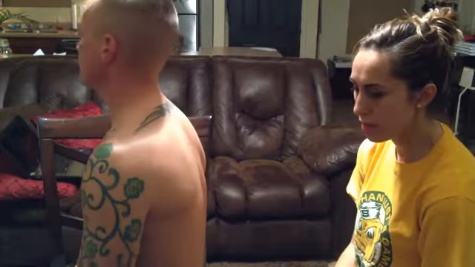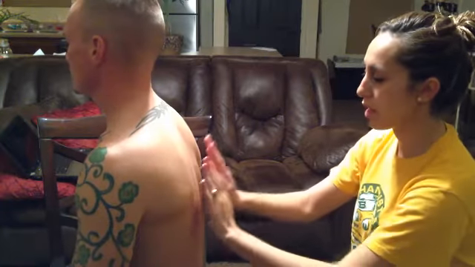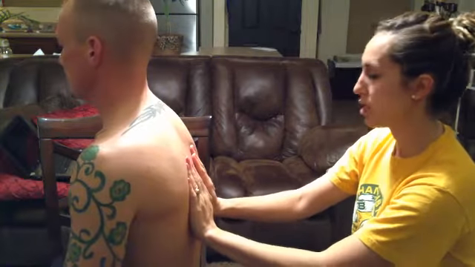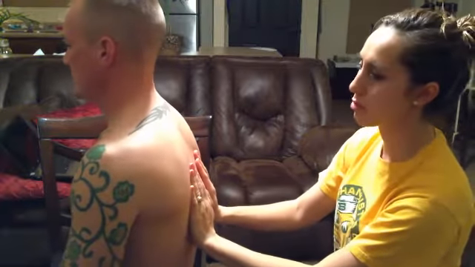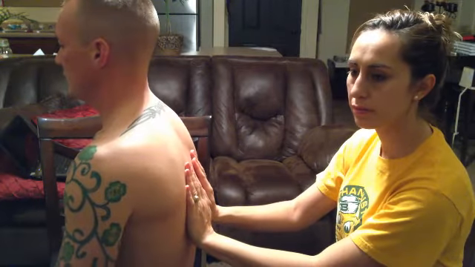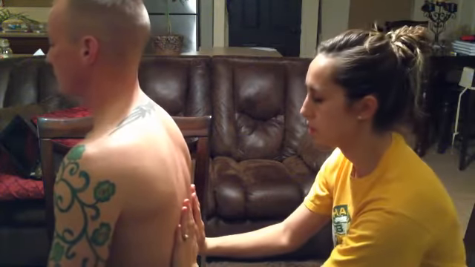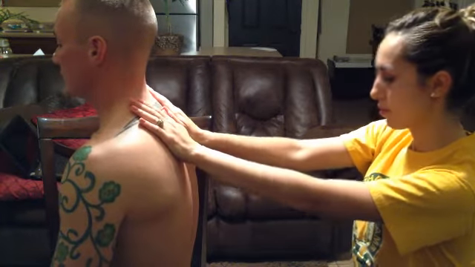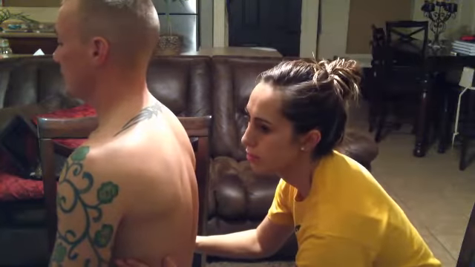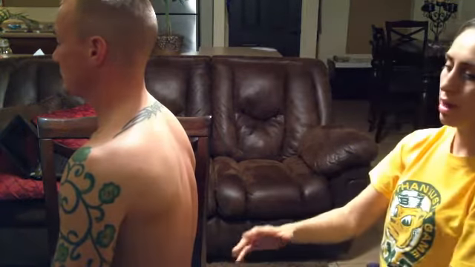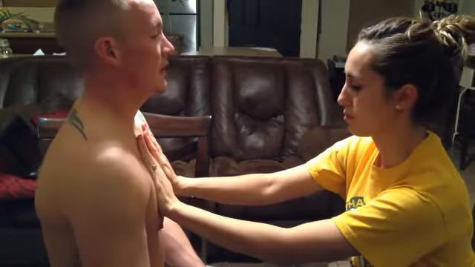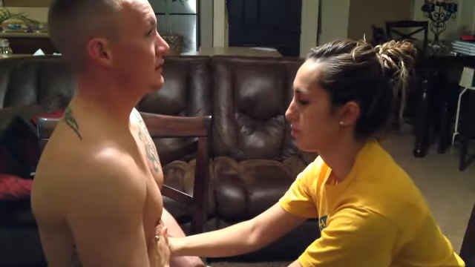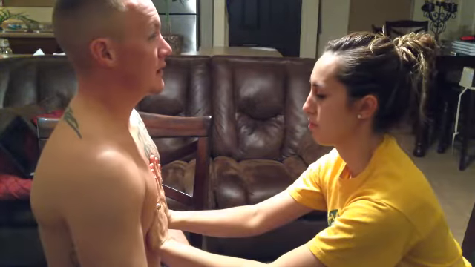The next thing we want to assess is tactile fremitus. Tactile fremitus is basically when we place our hands on the back of the patient's chest, right below the scapula, and we ask him to repeat the number 99. Say it again. 99. Then we're going to assess him from the front. Go ahead and turn around. Say it again. 99.